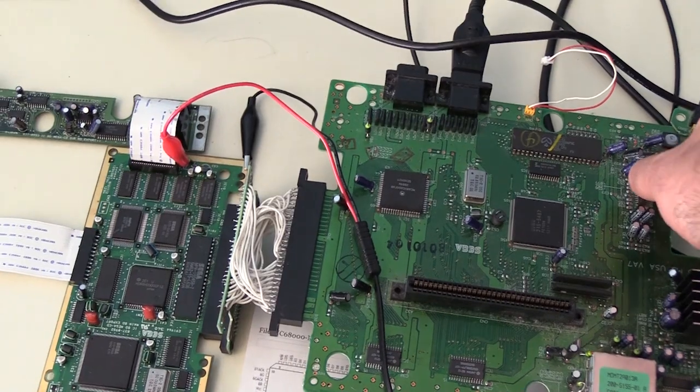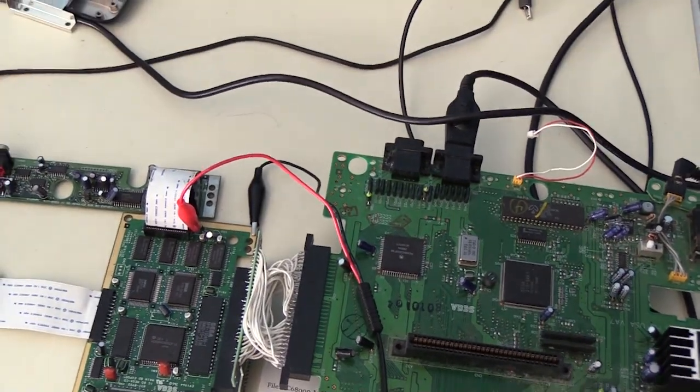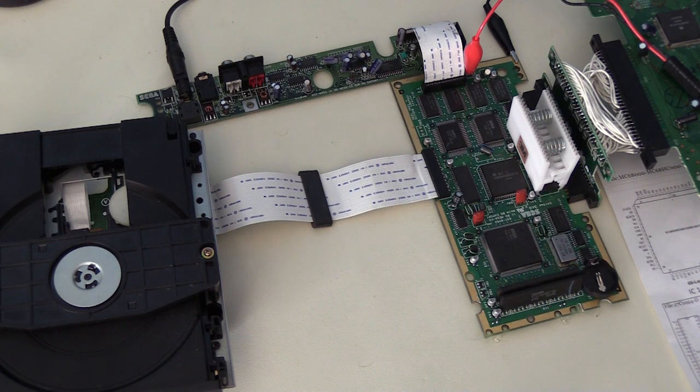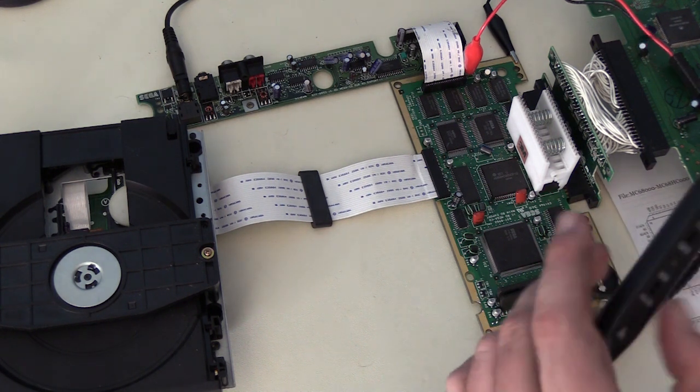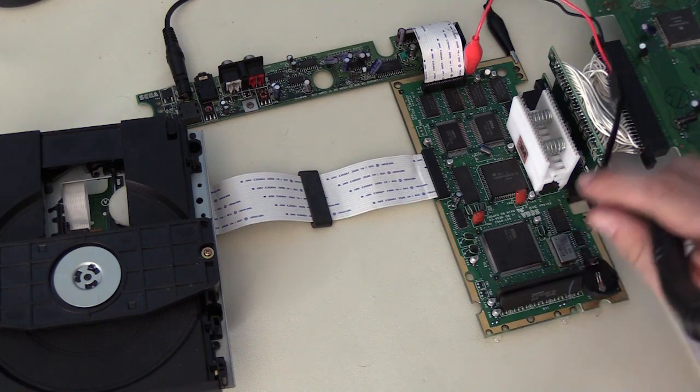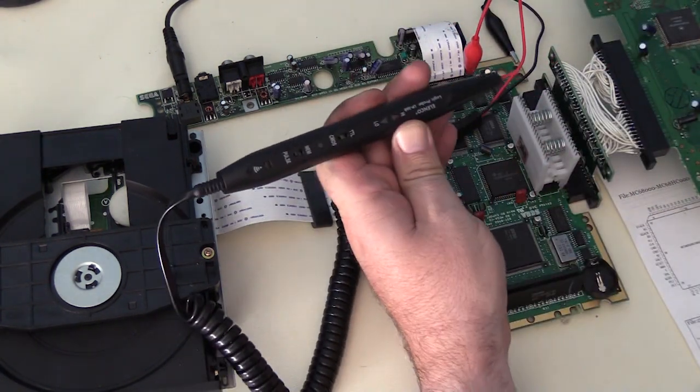Let me power down and hook up the test clip here. I'm using a test clip just to make it easier to probe the points on camera. You can just not use the clip and touch the points directly, but the test clip definitely makes it a lot easier.